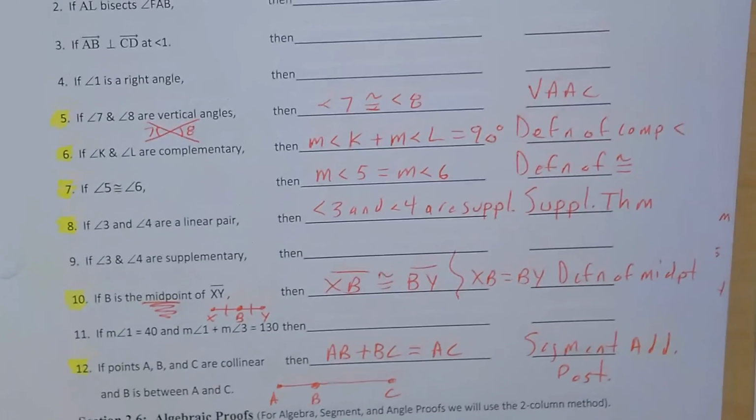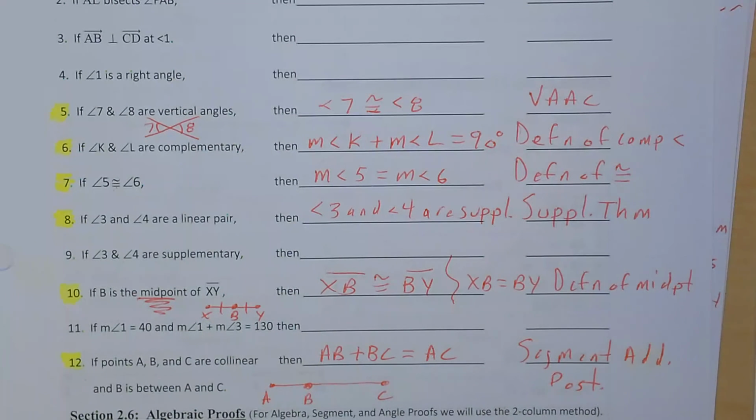Okay, so now what I'd like you to do is try the ones we skipped. So if you're on video, you're going to pause it and try the ones we skipped, and then we're going to go back and check them.